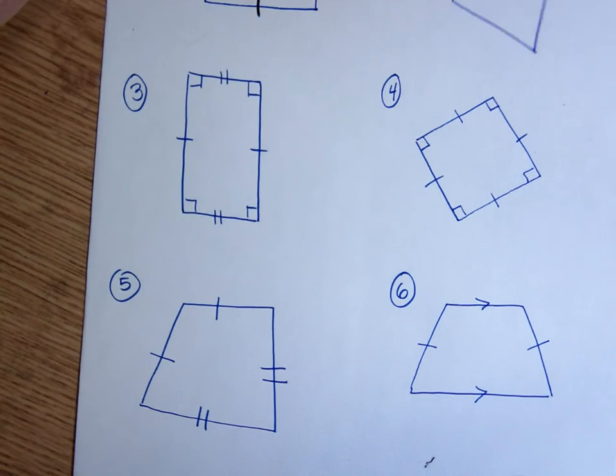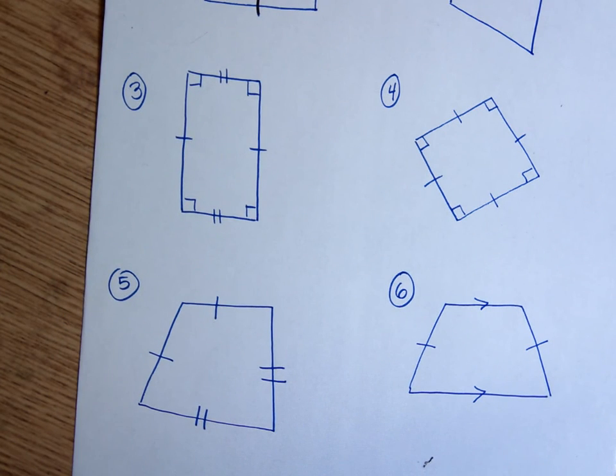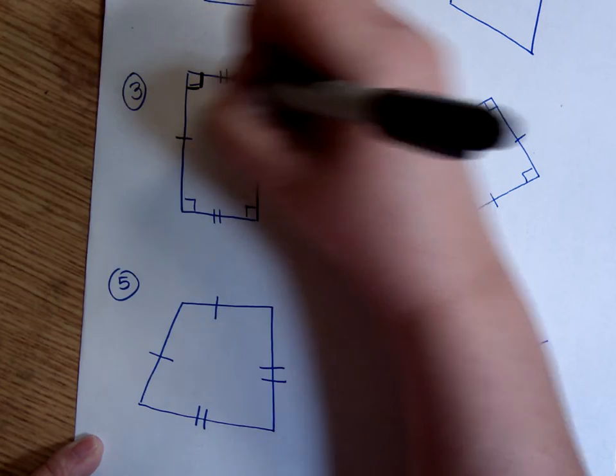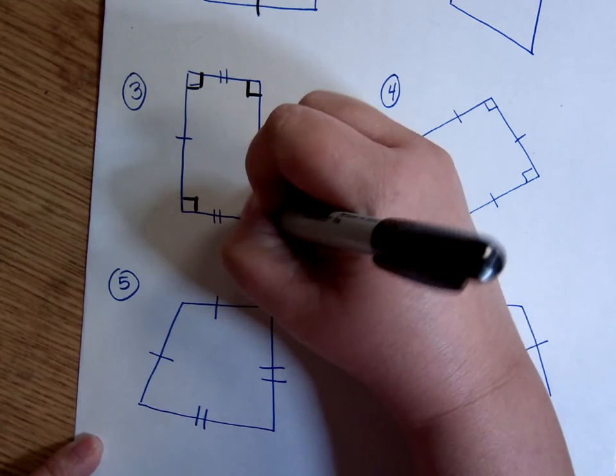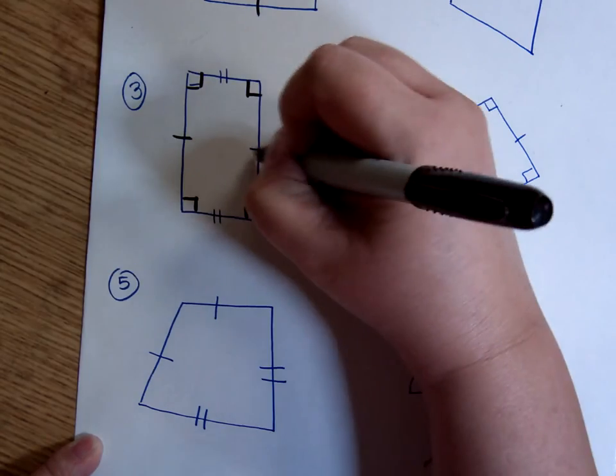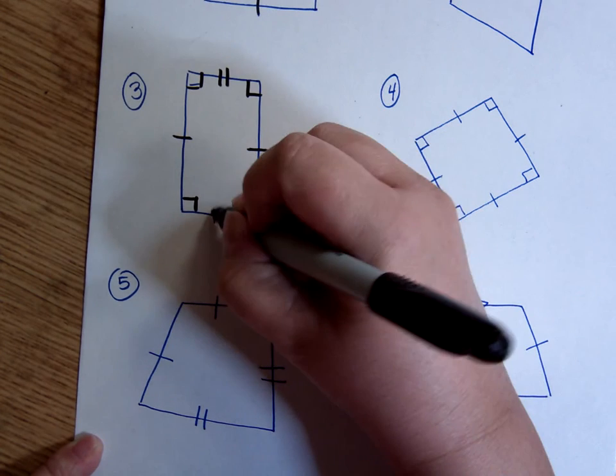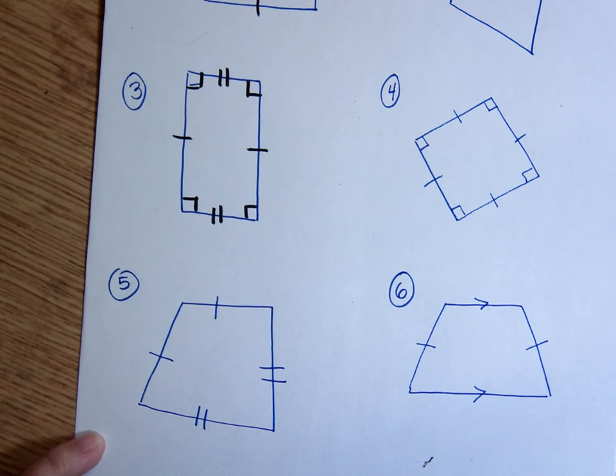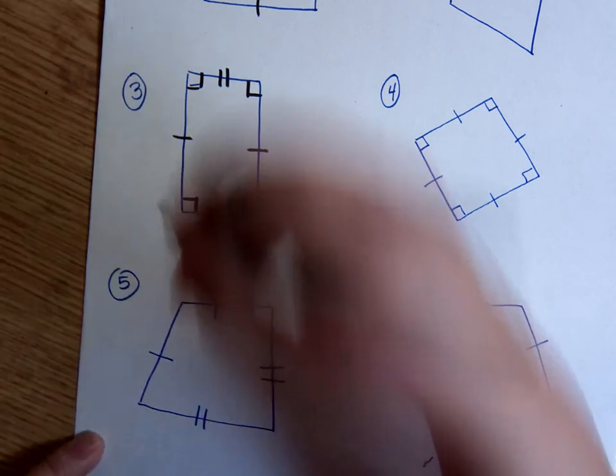All right, let's look at number 3 here. I have 4 right angles, so it's a rectangle. Just because it has 4 right angles, automatically, it's a rectangle. I also have opposite sides are congruent. Opposite sides are congruent is something that's true for every parallelogram, so that doesn't really tell me anything additional because we already know that rectangles are parallelograms. So this is a rectangle.